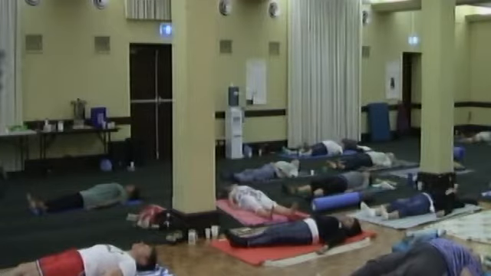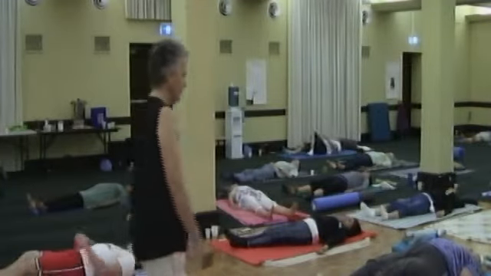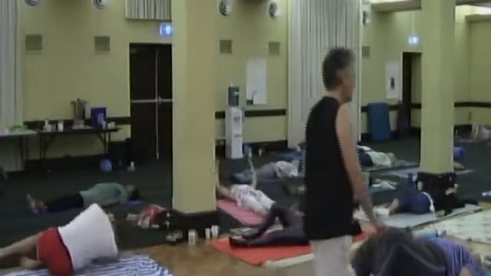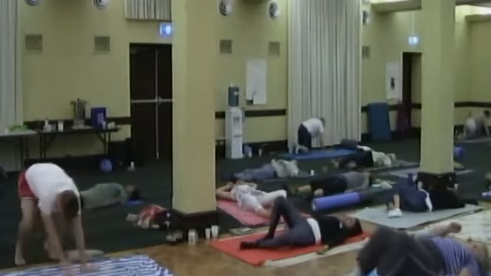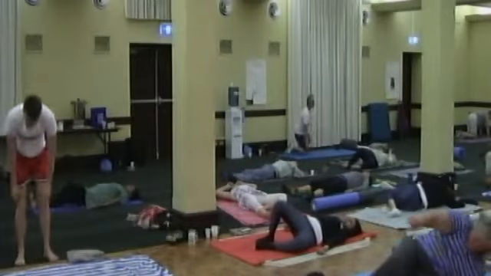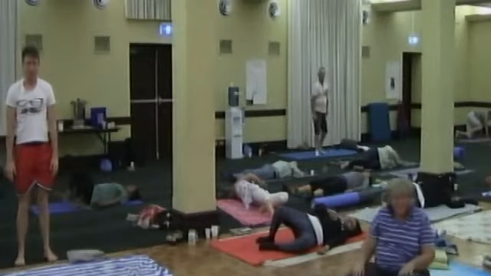Come up to standing. Keep the sense of whatever it is. Transfer this quality up to standing.